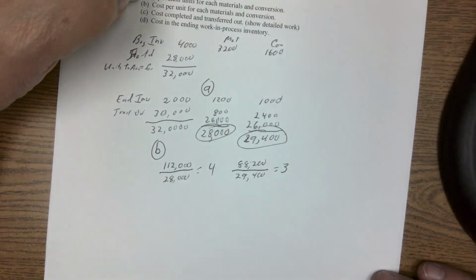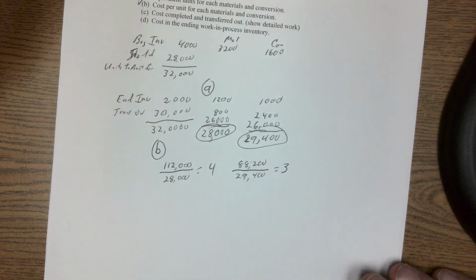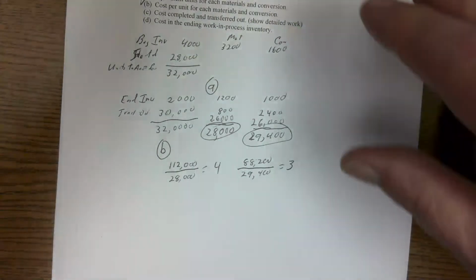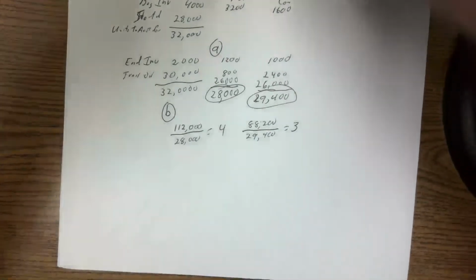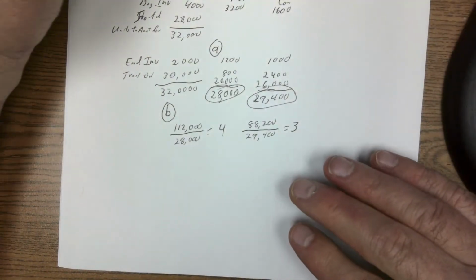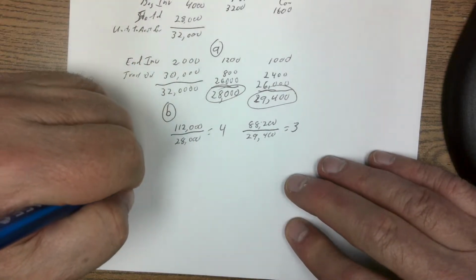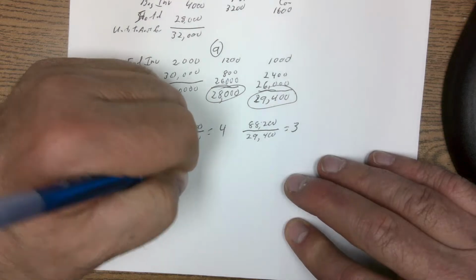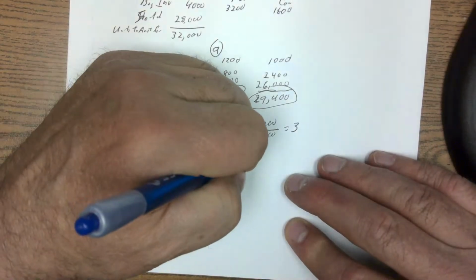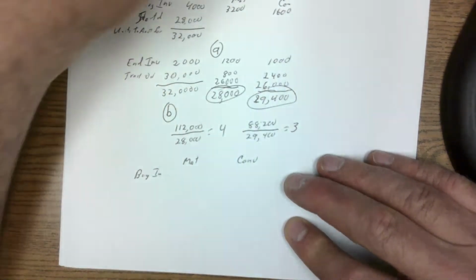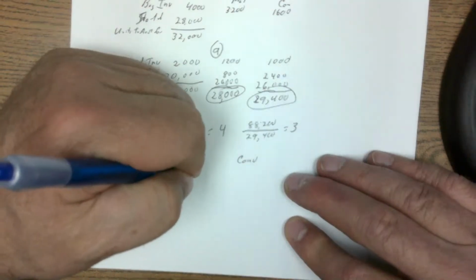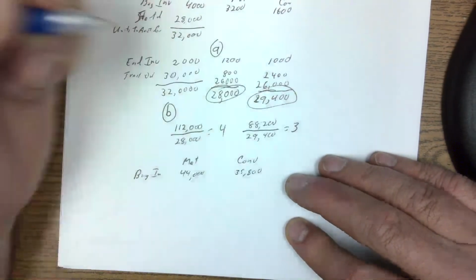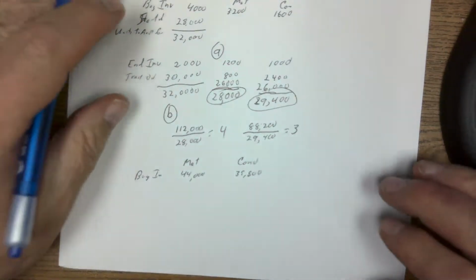So that's part B. And then we need C will be the cost completed and transferred out. All right, so this is a little bit different. So the way you handle this is you take the beginning inventory and we're going to do materials and conversion. And so that's 44,000 there and 35,800 there.